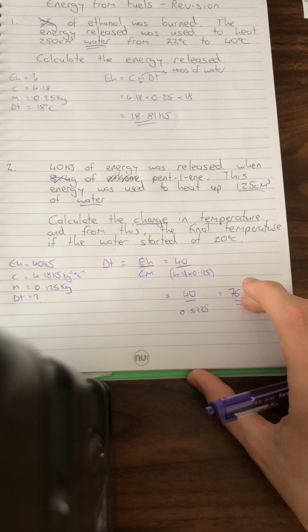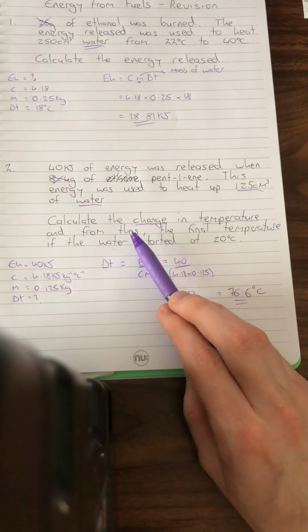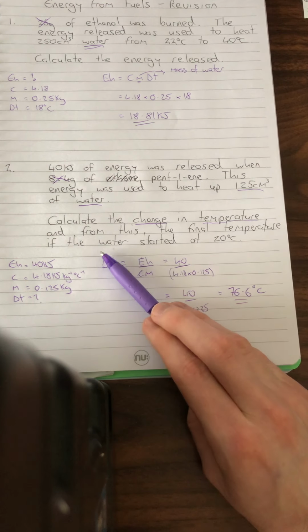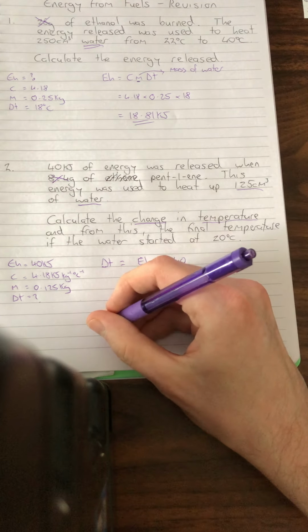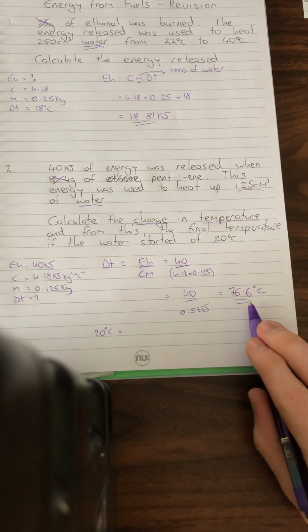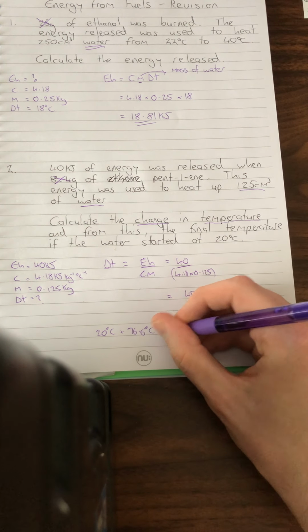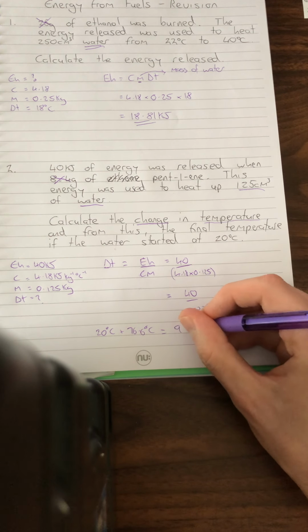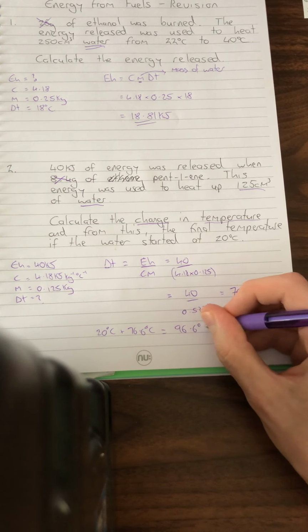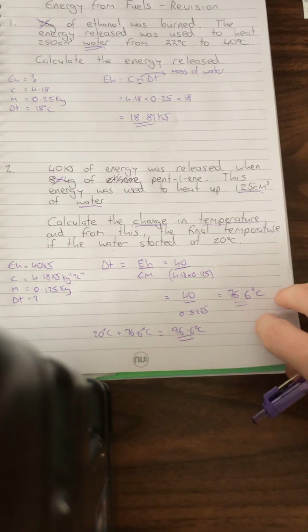Now, we're not finished there, because the question said calculate the change in temperature, and from this, the final temperature if the water started at 20. So if the water started at 20 degrees Celsius and it changed by 76.6 degrees Celsius, our final temperature has to be 96.6 degrees Celsius. And there you go.